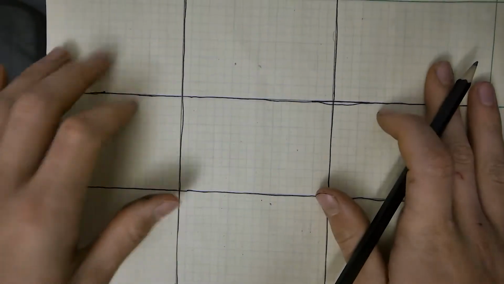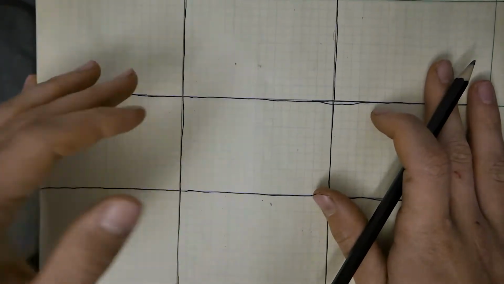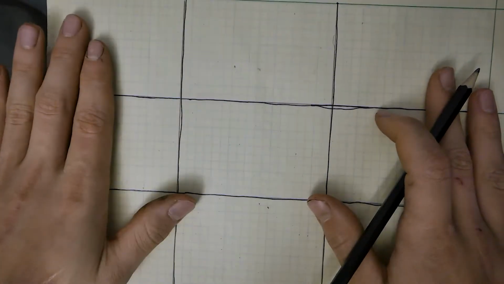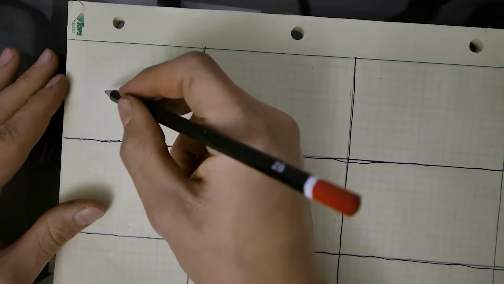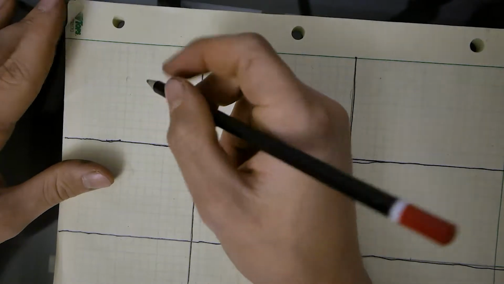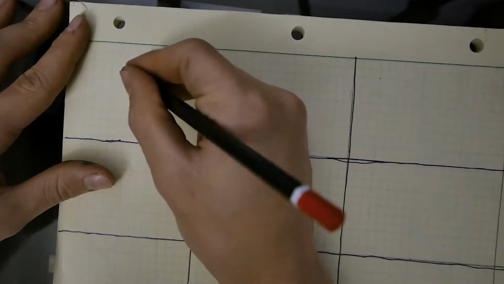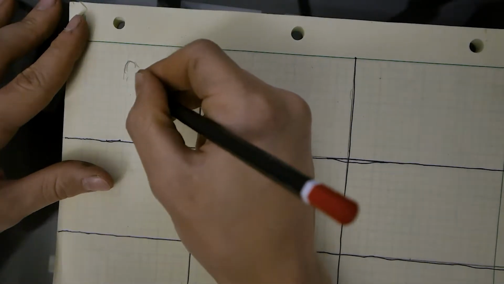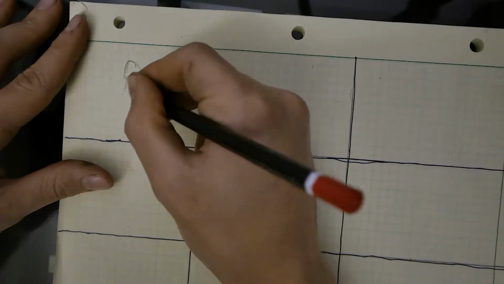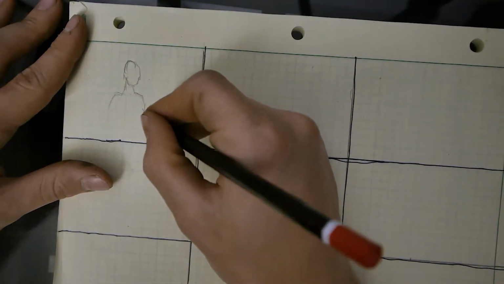Let's get into it. This is my basic storyboard layout, and everybody does it differently. So, what I do is I line up my shots and I draw them. So, let's say we start our story out with a guy with a samurai sword.